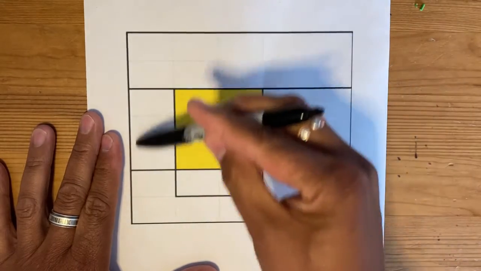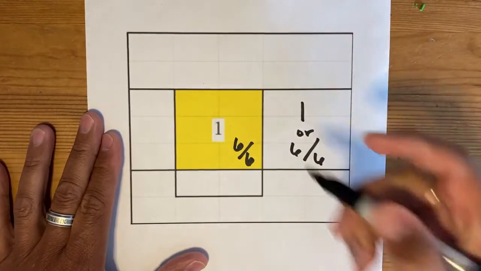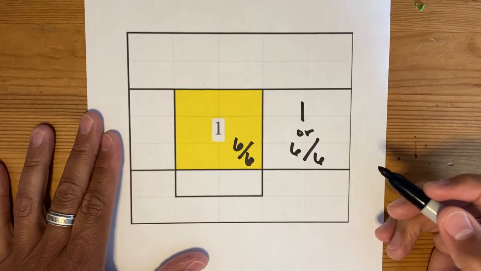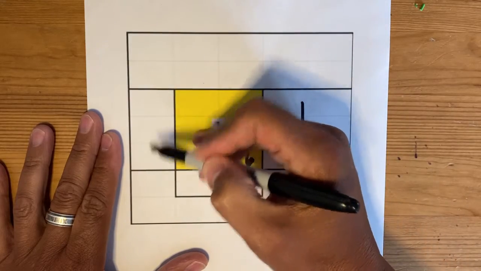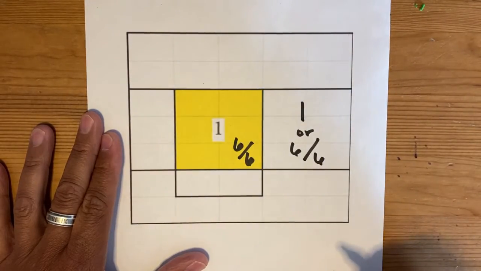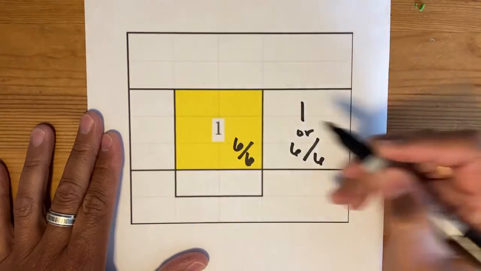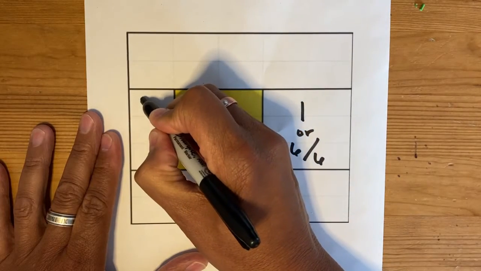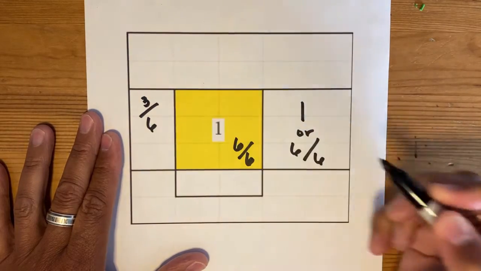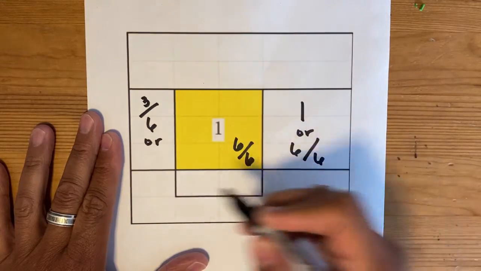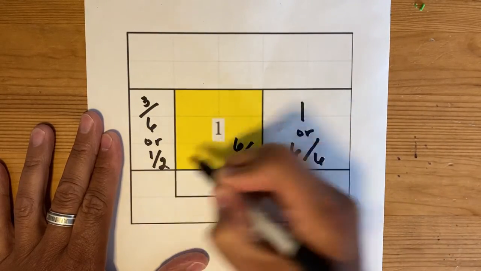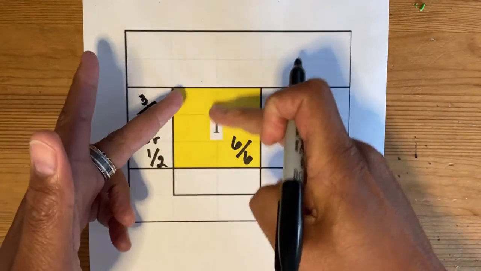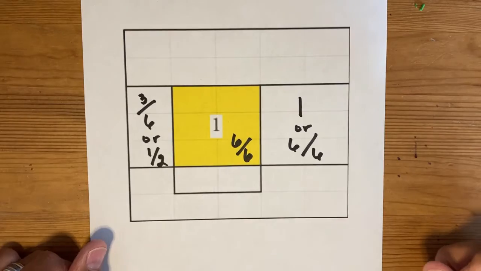I notice this region here looks to be half the size of this region. And indeed, there are 1, 2, 3 boxes in this region. So if each one of these little boxes is a 6th, I could call this 3/6, or I could call it a half. 3/6 is the same as a half, and indeed, this space here looks to be about half of that size.